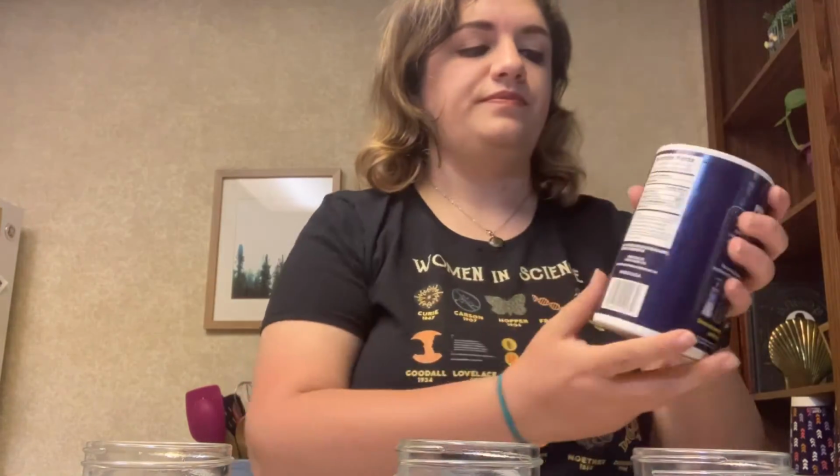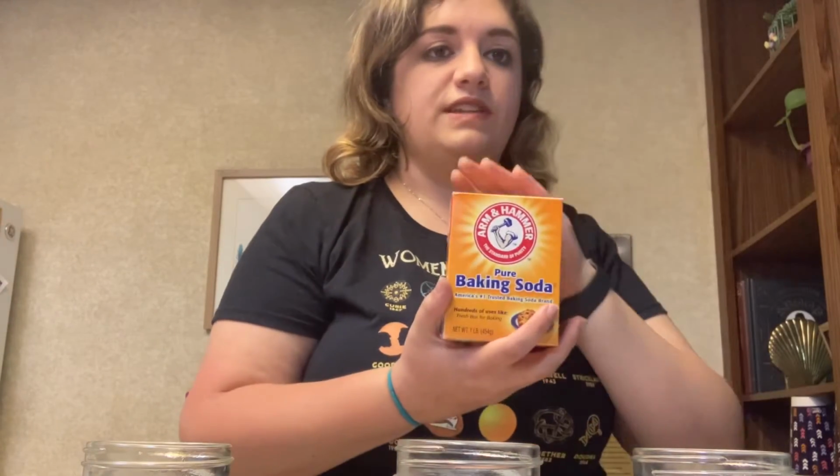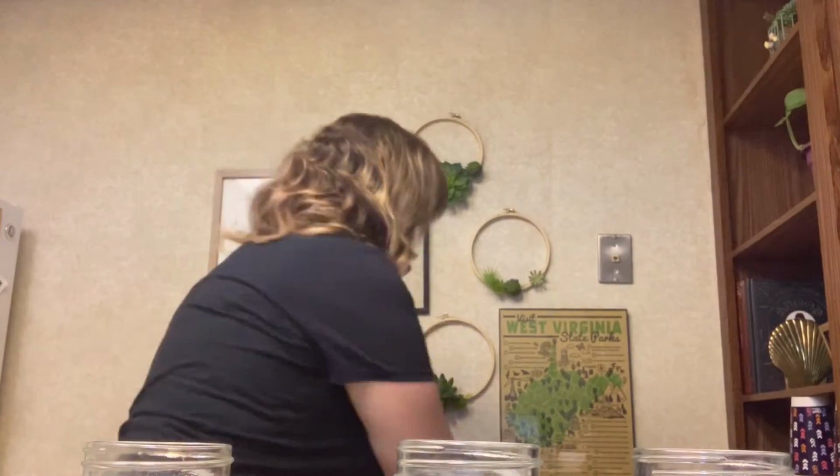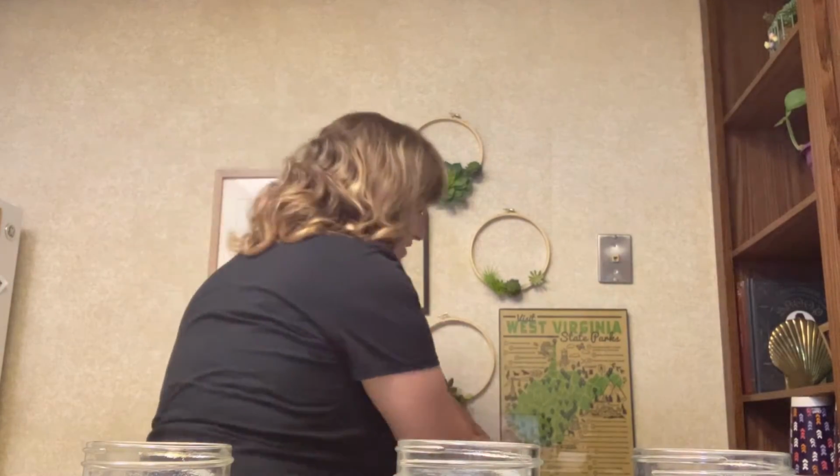So I have 4 jars. You need at least 2 for salt and plain. And then you need, of course, some salt. You need whatever else you're going to use, like my baking soda. The sugar I'm going to use is in this canister back here. And then we're going to stir in 2 tablespoons of each. So I have a 2 tablespoon measuring spoon.